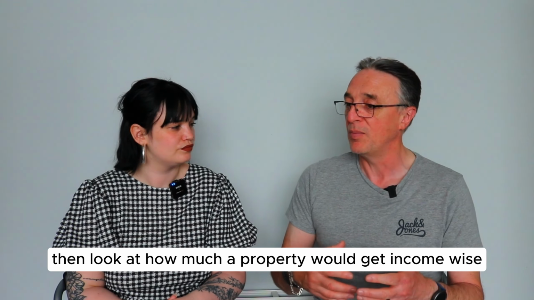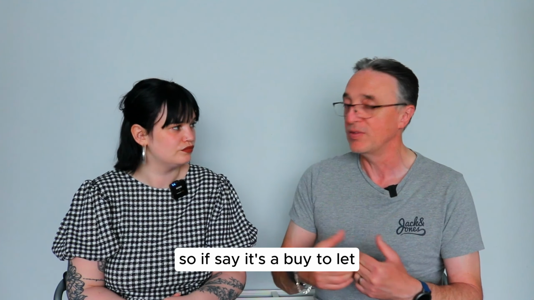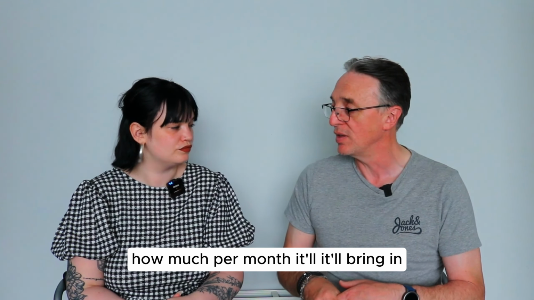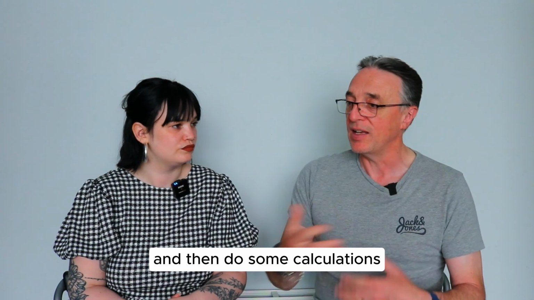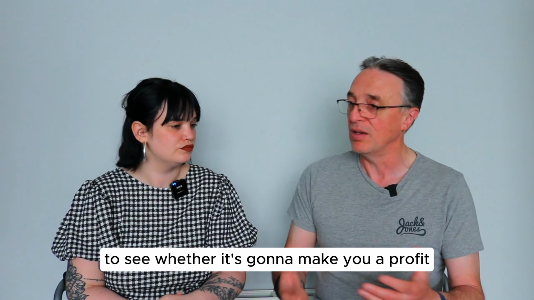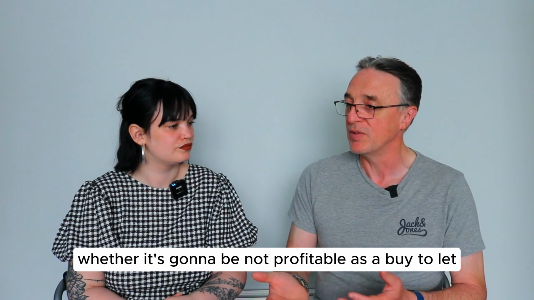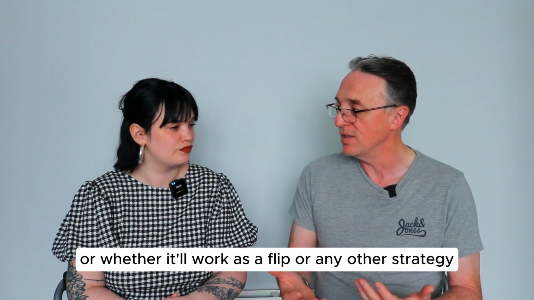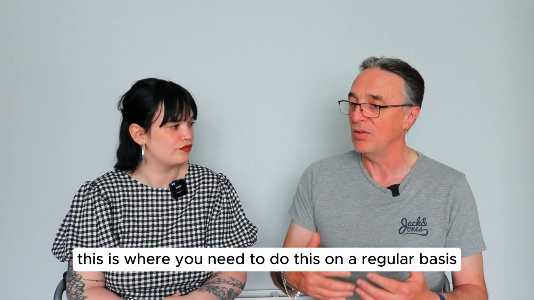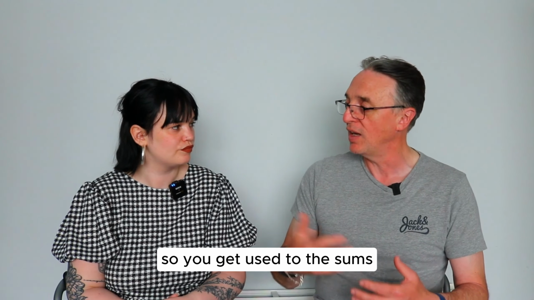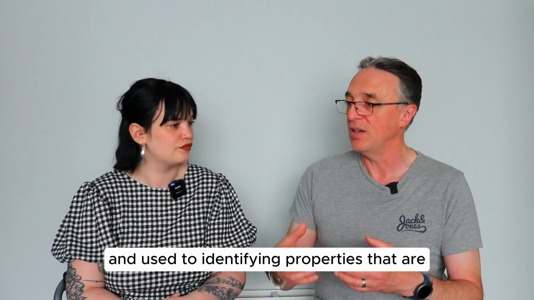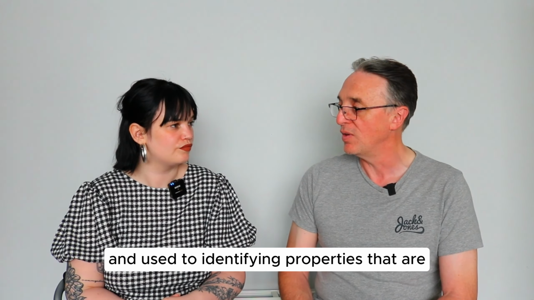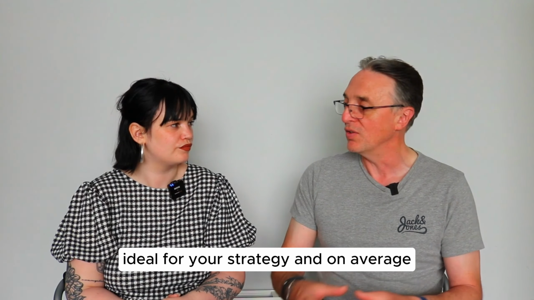price first, then look at how much a property would get income-wise. So if, say, it's a buy-to-let, how much per month it'll bring in, and then do some calculations to see whether it's going to make you a profit, whether it's going to be not profitable as a buy-to-let, or whether it'll work as a flip or any other strategy. So this is where you need to do this on a regular basis, so you get used to the sums and used to identifying properties that are ideal for your strategy.